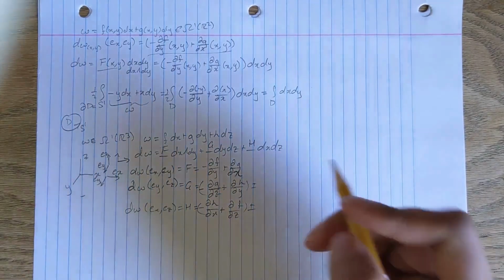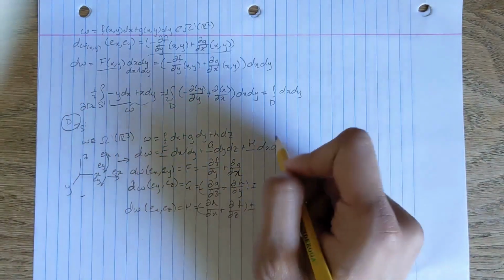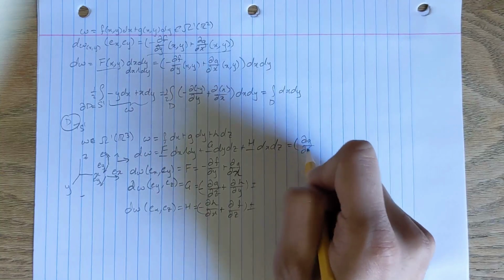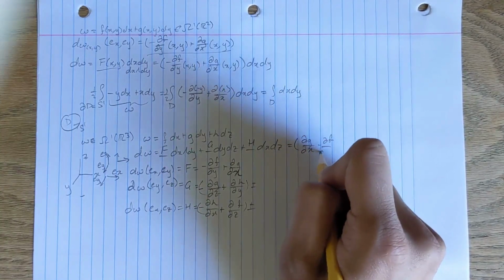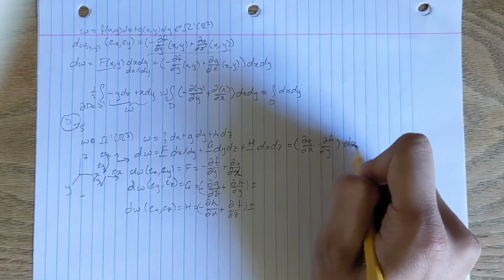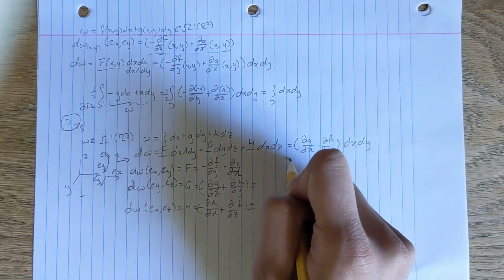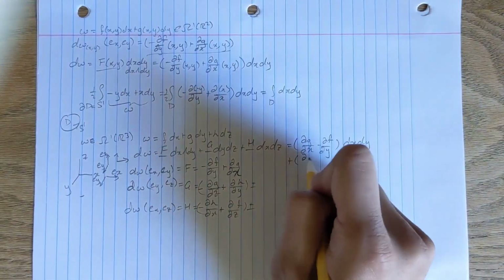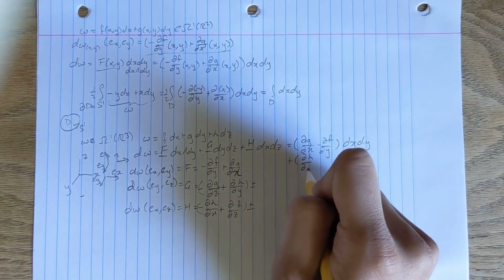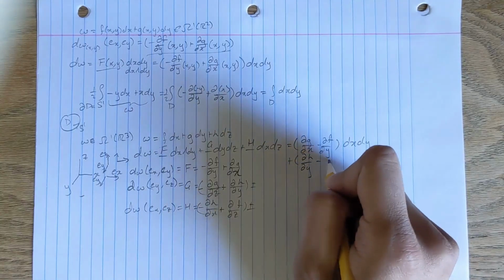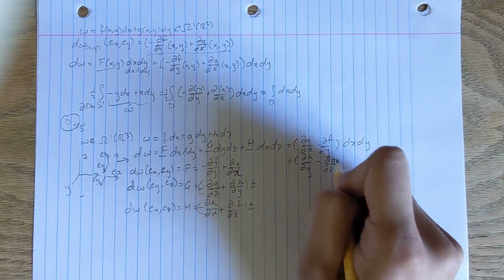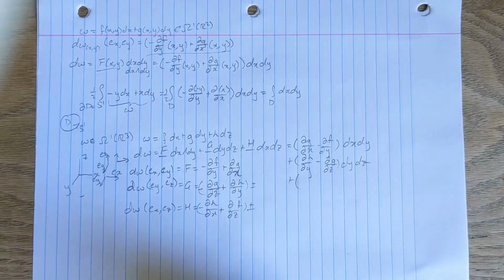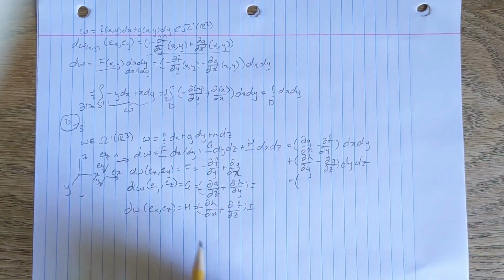So all in all, what that means is that this expression is going to be equal to something like partial g by partial x minus partial f by partial y dx dy plus, let's see if I can get the signs correct, partial h by partial y minus partial g by partial z dy dz plus, let's see what this should be.